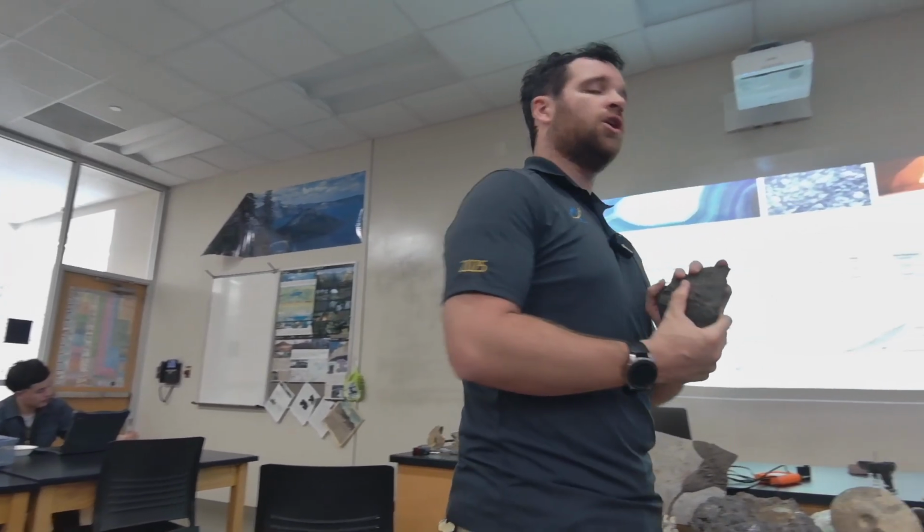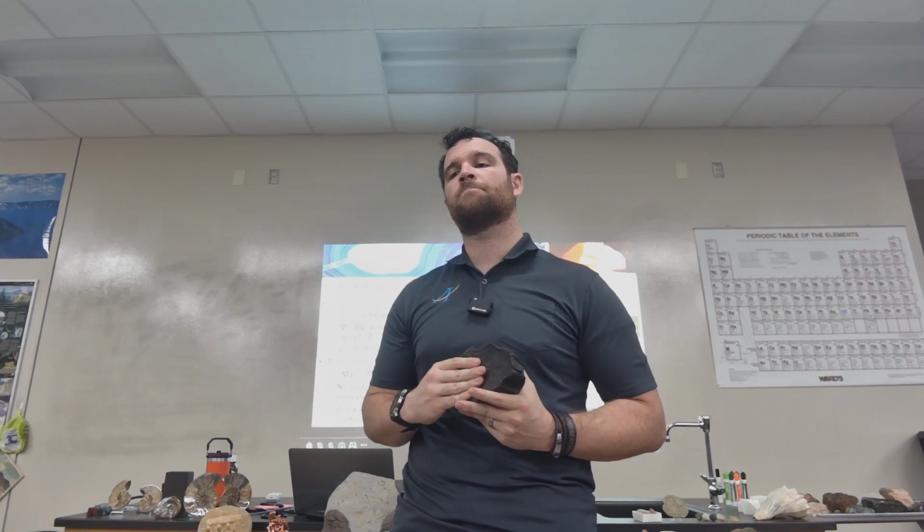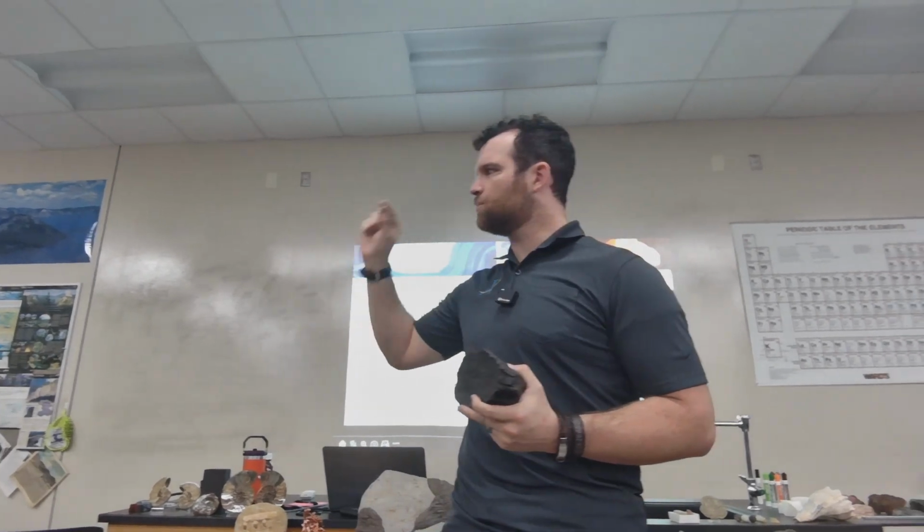This is a type of rock called basalt. B-A-S-A-L-T, very common mafic igneous rock. Most of the ocean crust is made out of this stuff, okay? Or a variation of it. In the same way that our felsic granite had a small percentage of dark silicates in it, this mafic igneous rock has a very small percentage of light silicates in it.